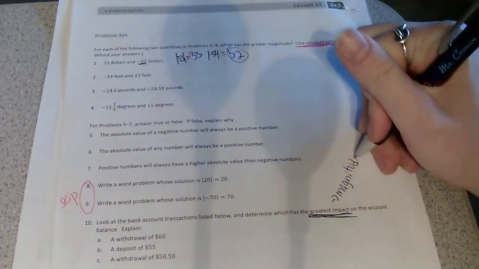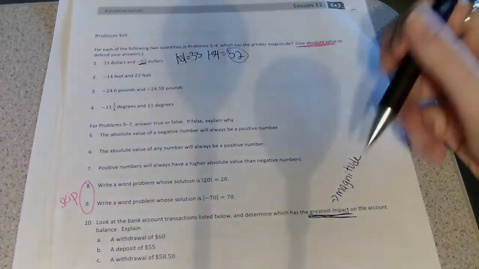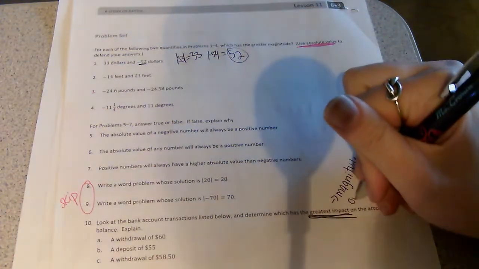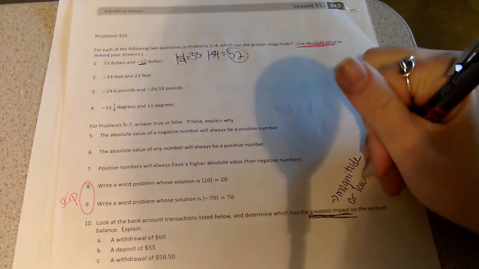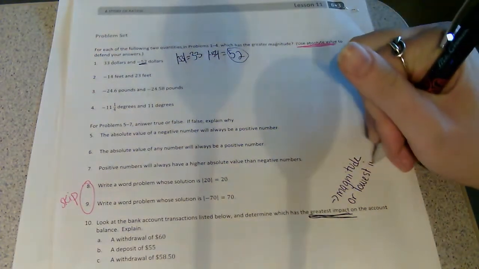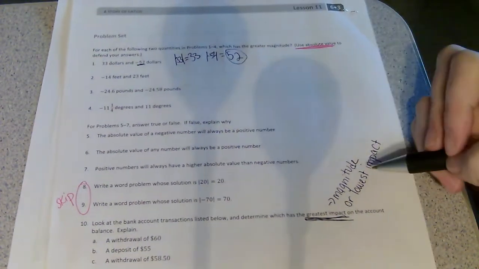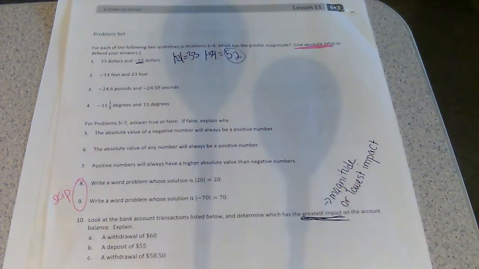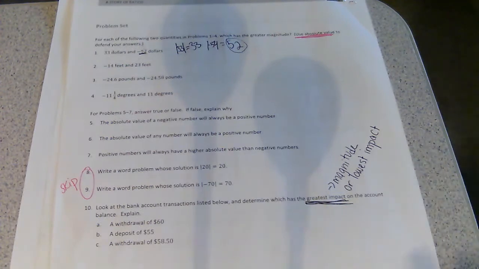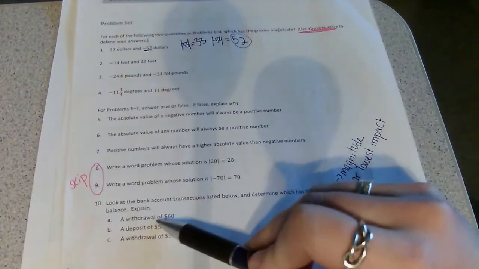Or you might be looking for what has the lowest impact, and that's also important to keep in mind when we're looking at the magnitude of the measurement. So we're just looking at, okay, what is the number doing, or what are the numbers that we're dealing with, whether it's a positive or a negative to us. So that's what you look at here.